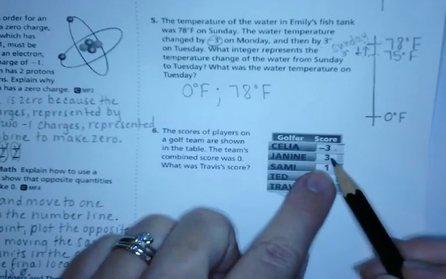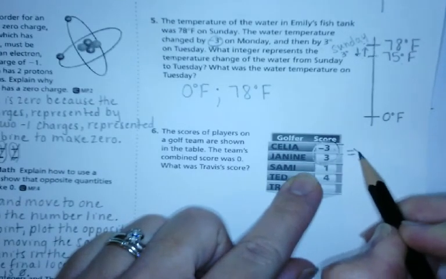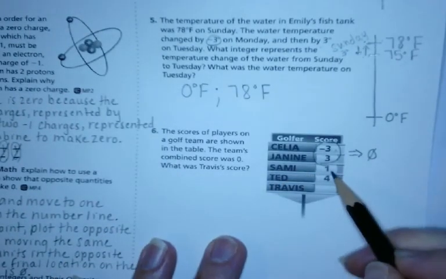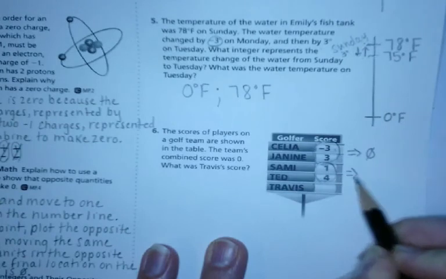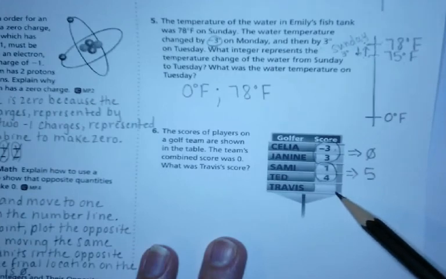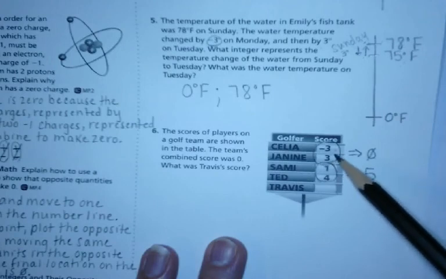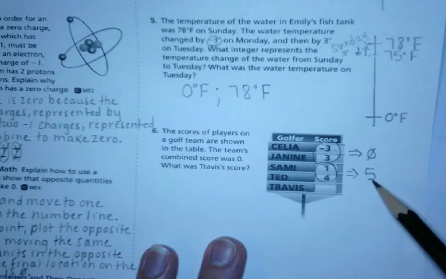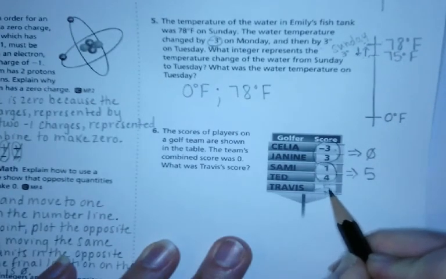So the first thing I'm looking for are opposites, because opposites will result in 0. Now I have 2 positives, and if I combine my positives, I get a +5. So now we have to think, what would Travis's score need to be, knowing we already have 0 here with Celia and Janine's combined score, okay? If Sammy and Ted's combined score is 5, well, we would need Travis to have scored -5.